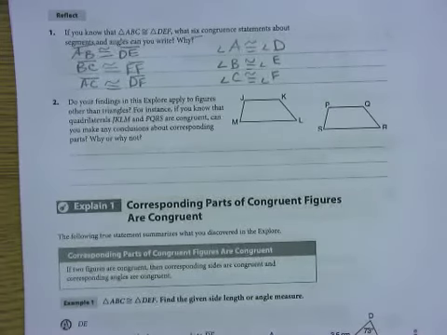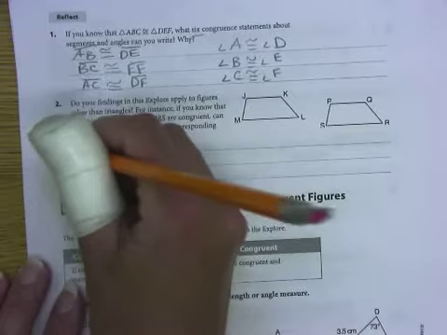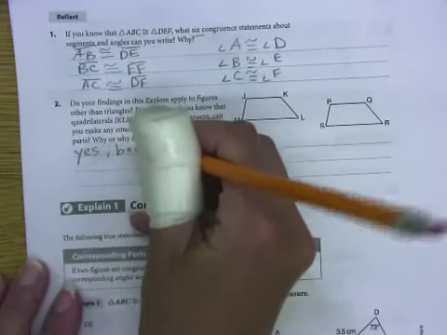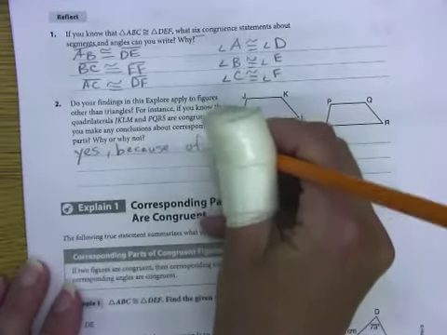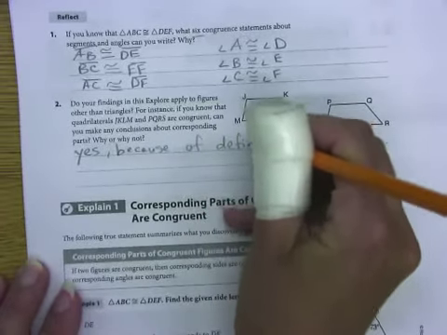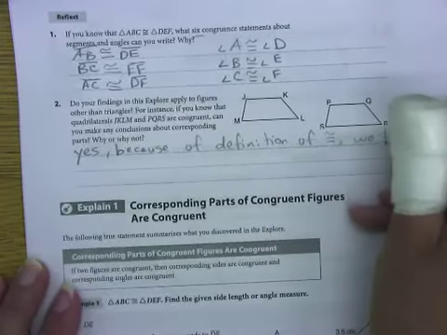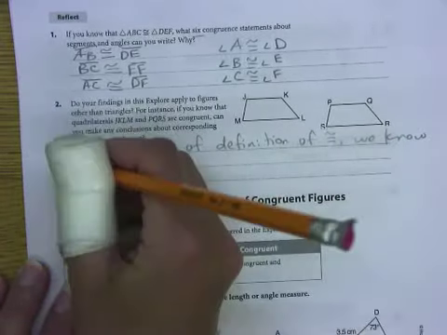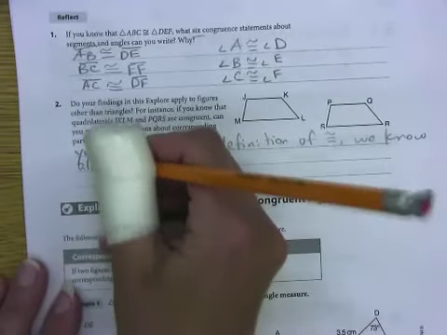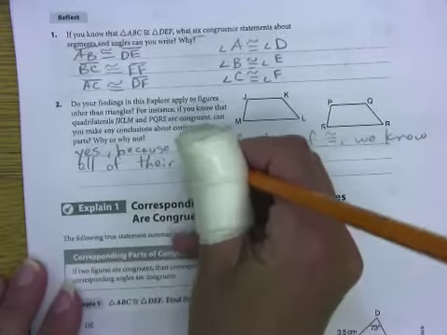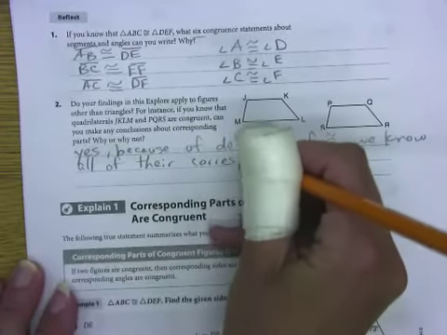They're asking us if that applies to other kinds of figures. For example, here, if I know that these quadrilaterals are congruent, can I make any conclusions about the corresponding parts? Yes. Again, because of the definition of congruent, we know all of their corresponding parts are congruent.